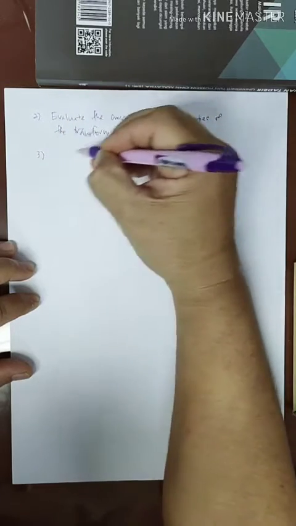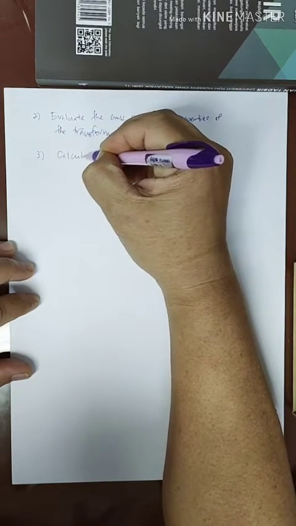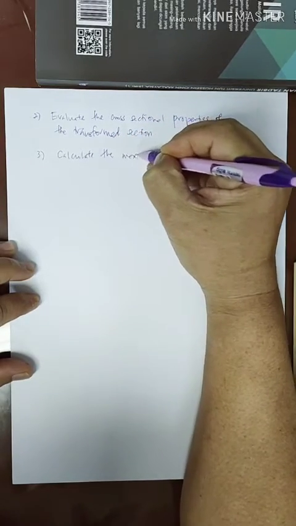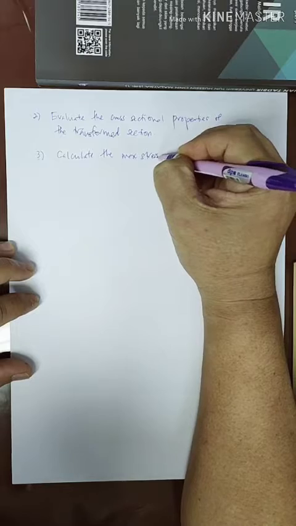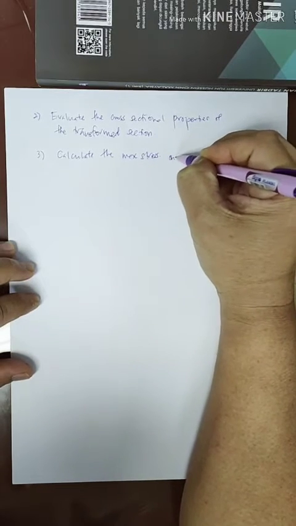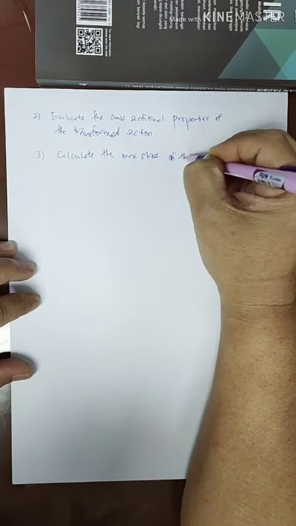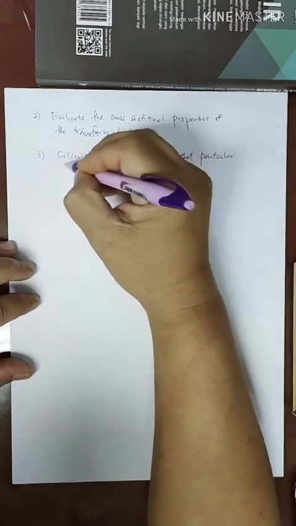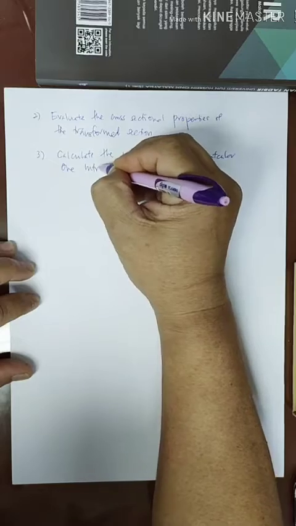Third one, you can calculate the maximum stress of that particular one material.